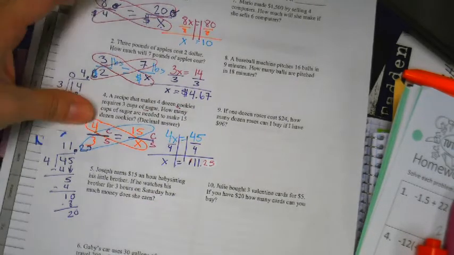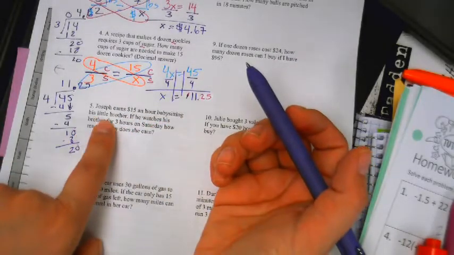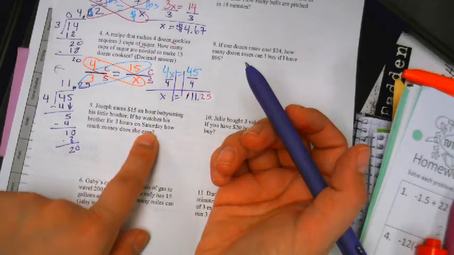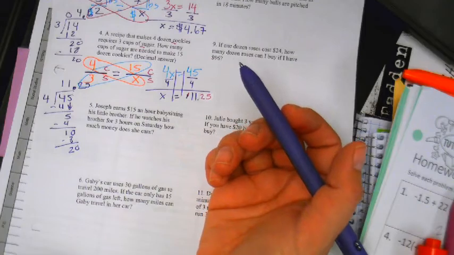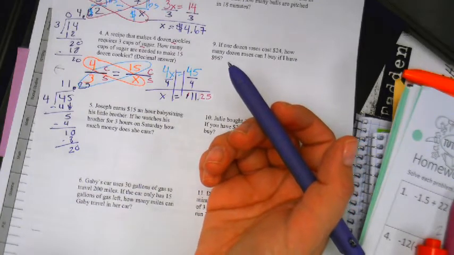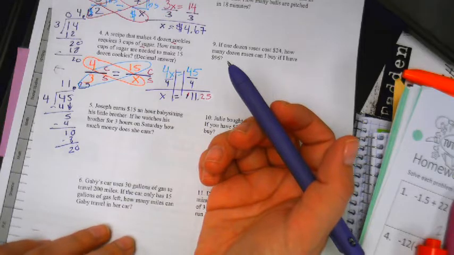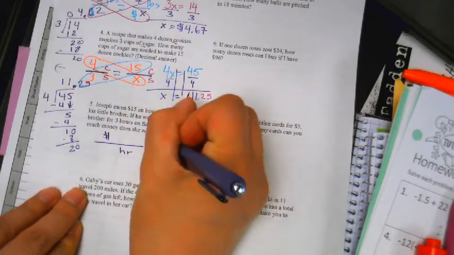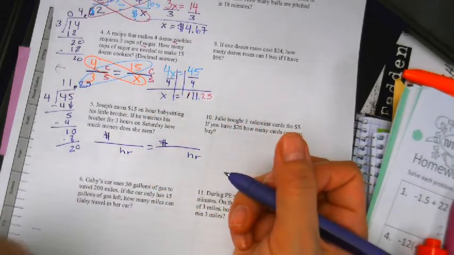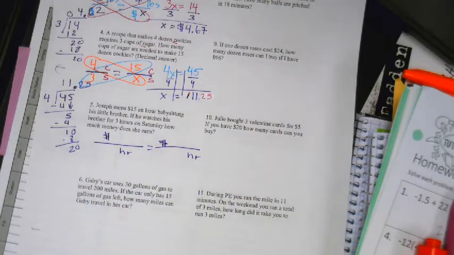All right, let's try it out. Joseph earns $15 an hour babysitting his little brother. If he watches his brother for 3 hours on Saturday, how much money does he earn? Okay, so this is a little tricky. Yes, there's a hidden number. What are the two things we're talking about in this problem? Hours and dollars, money and hours. Do I have to label? Yes. The reason we label is because kids then place the numbers in the wrong spot for the second fraction. They'll put them opposite and then it throws off all the math.